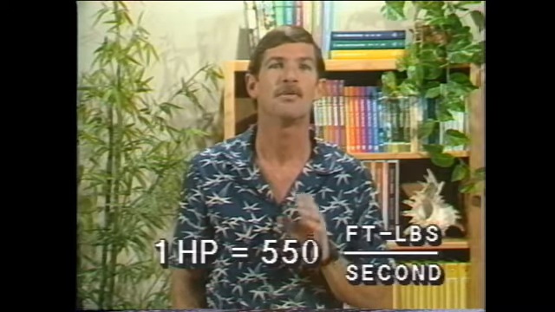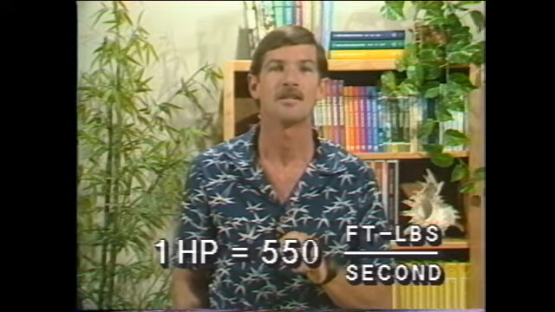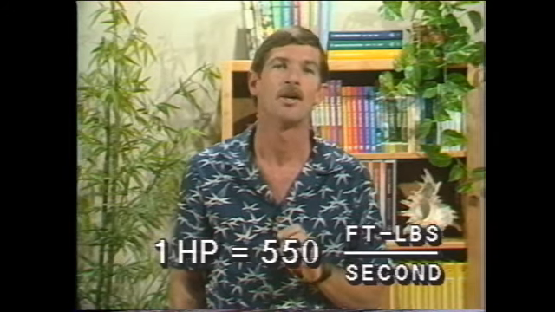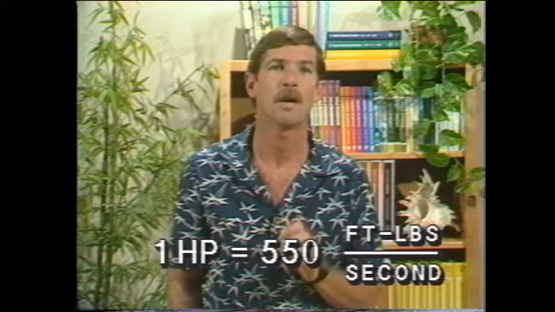Horsepower. Everybody's heard the word, but how many people really know what a horsepower is? Good trivia question. A horsepower is 550 foot-pounds of work per second. That means that if you're exerting 1 horsepower, you're moving 550 pounds 1 foot per second. That's pretty powerful. If you're measuring electrical forces, the unit of power is the watt.